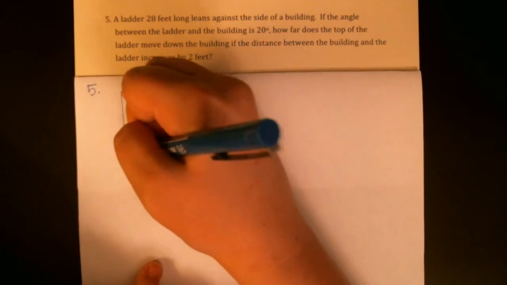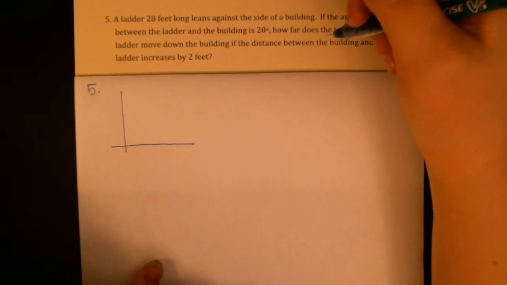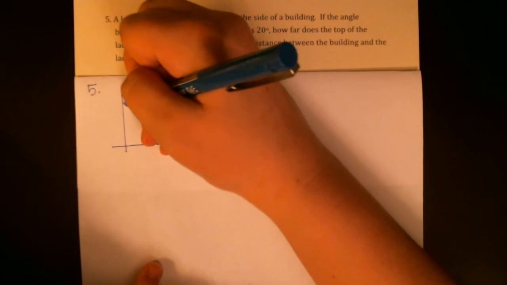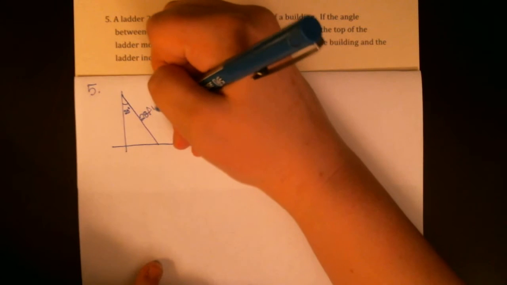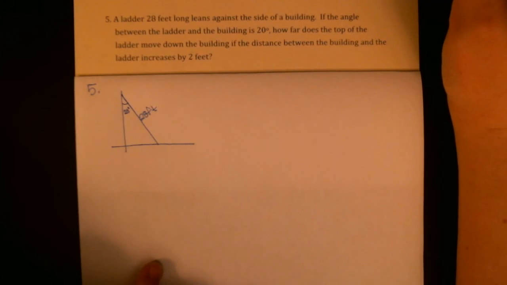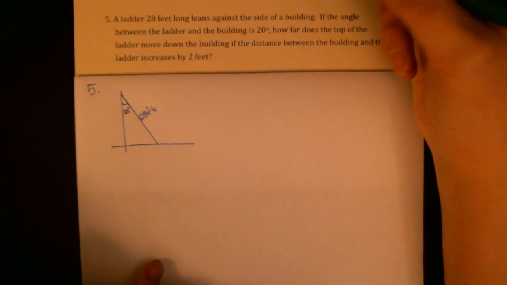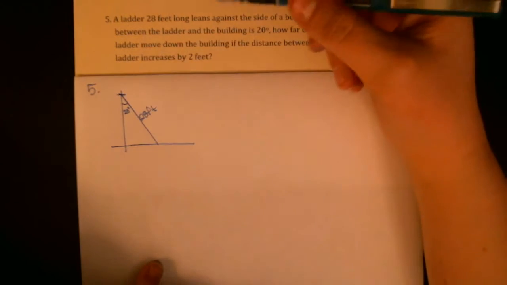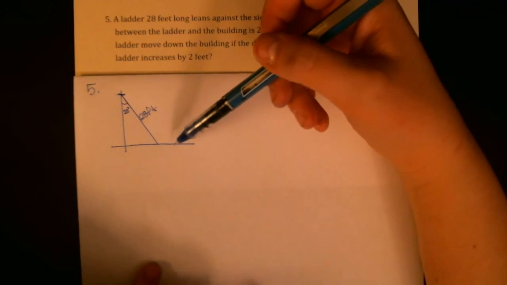So let's say here's the side of our building. Here's the ground. We have a 28-foot long ladder, and we know that the angle between the ladder and the building is 20 degrees. So 28 feet long and 20 degrees. And we want to know how far the top of the ladder moves down the building if the bottom of the ladder kicks out 2 additional feet.